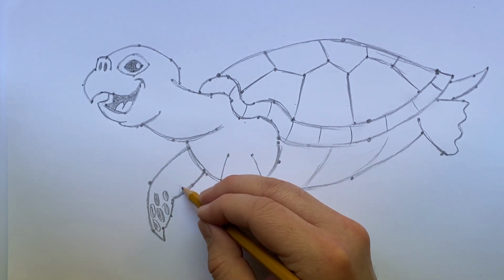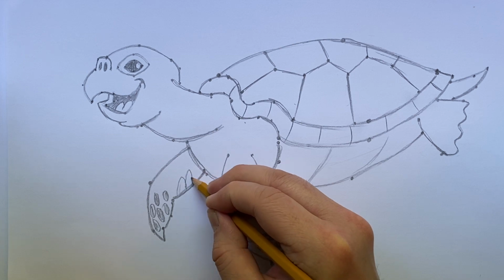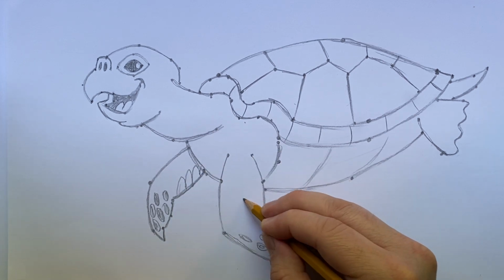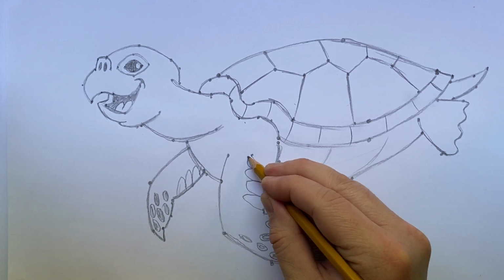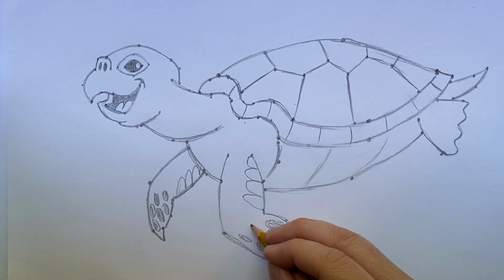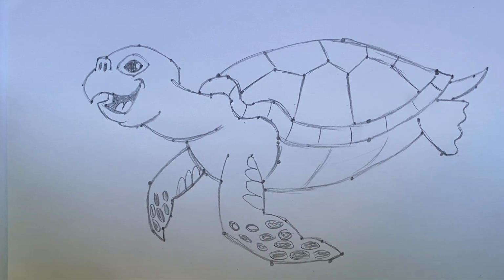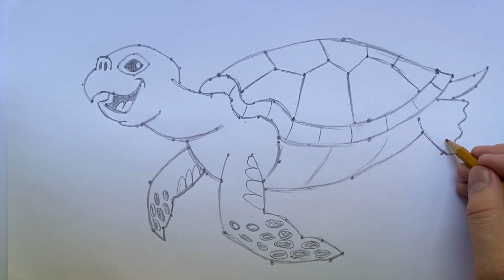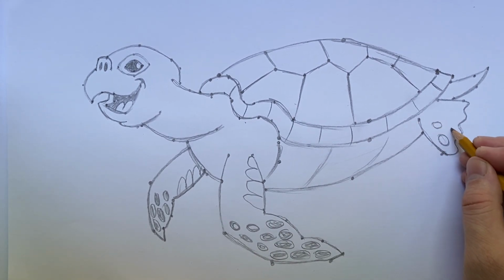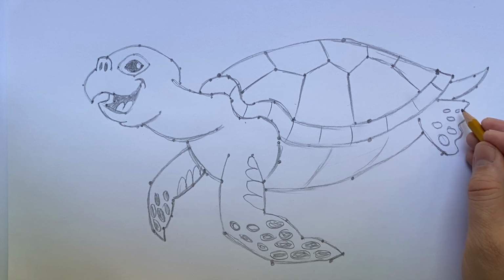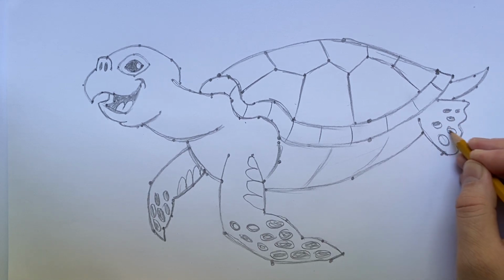Heading towards the armpit of the flipper here, you see almost like four little rounded shapes, like drawing mountains there. So I'll just add those in on the four flippers. Again, you can add as many of these as you want. There's a bunch of them. You don't have to go overboard with it, but a little bit of these on the hind flipper as well will be a fun detail. And that'll be a nice distinguishing trait of the sea turtle.